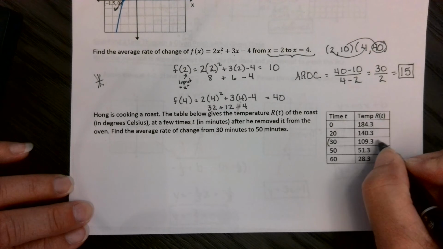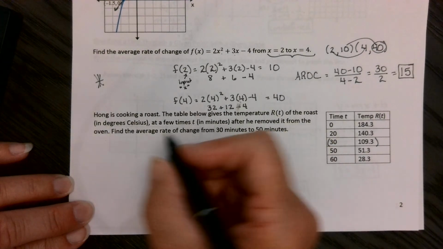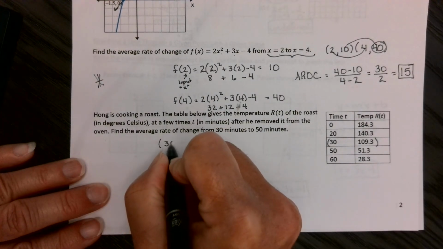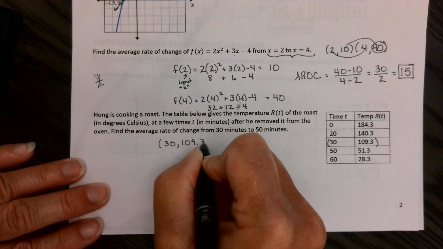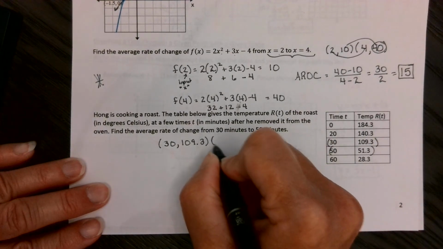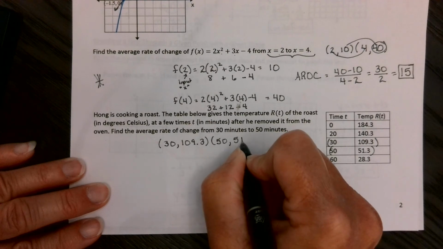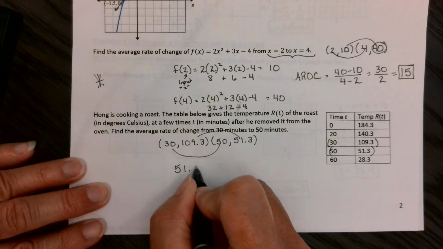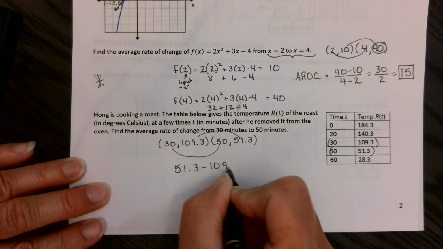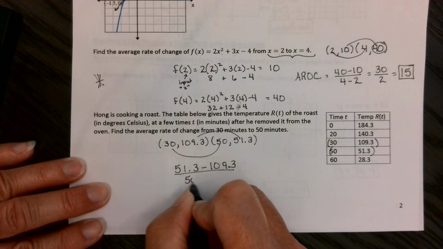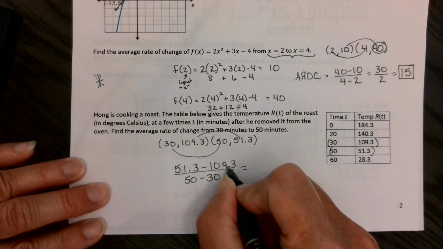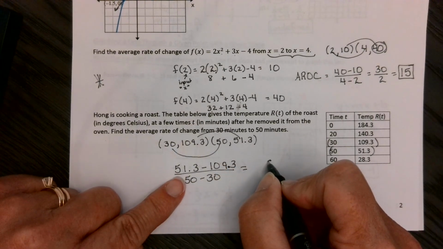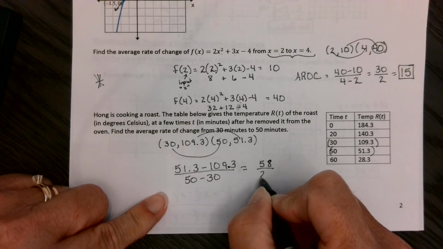Well, at 30 minutes, it's 109.3 degrees. Then at 50 minutes, it's 51.3 degrees. Now find your average rate of change. 51.3 minus 109.3 over 50 minus 30. On the top, we get negative 58. We get 20 on the bottom.